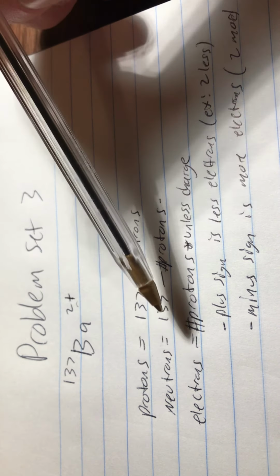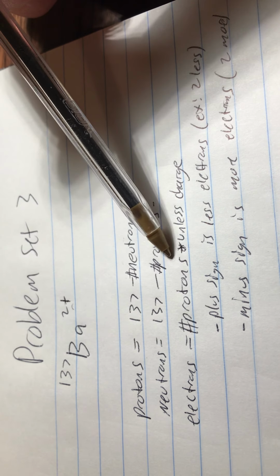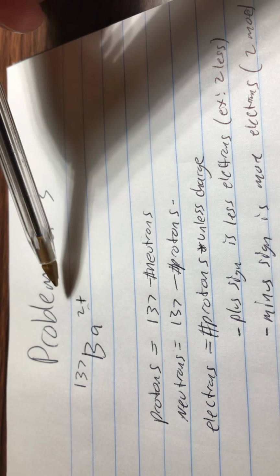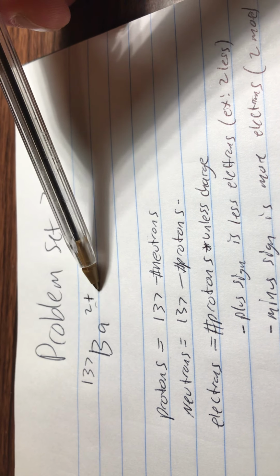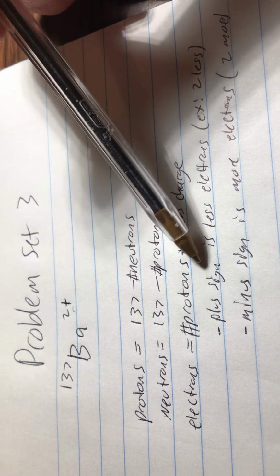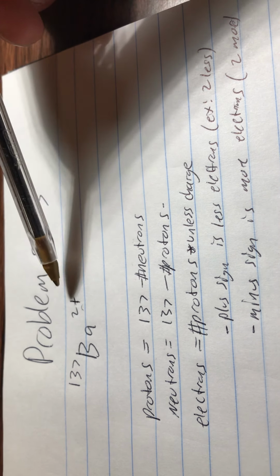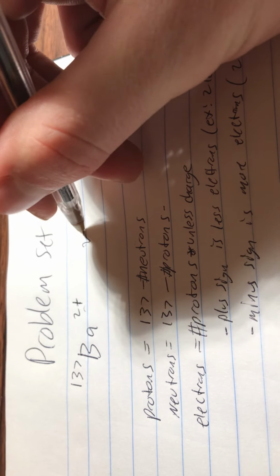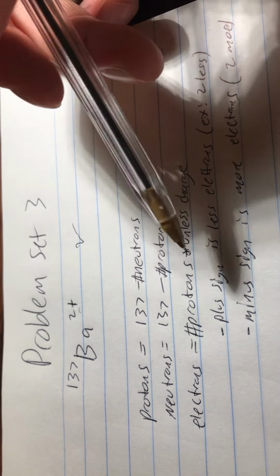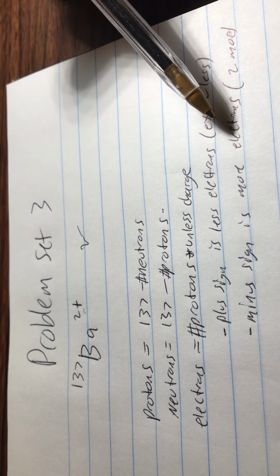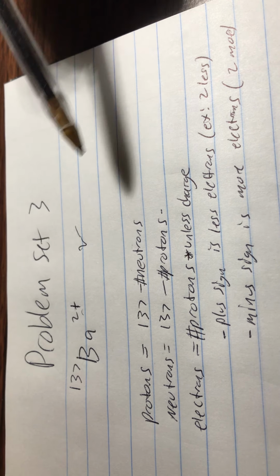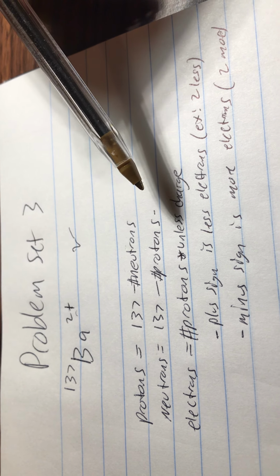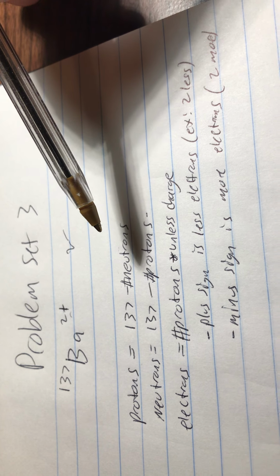And the electrons are the tricky one. It's the number of protons unless there's a charge. In this case, there's a charge. It says 2 positive. If there's a plus sign, that means that there's less electrons. So in this example, it's 2 less. If there's a minus sign, so if it said 2 minus, that'd be a negative charge. That means a minus sign is more electrons, and in that case, it'd be 2 more because it's 2 negative. Everything's kind of relative to protons, so it's kind of nice.